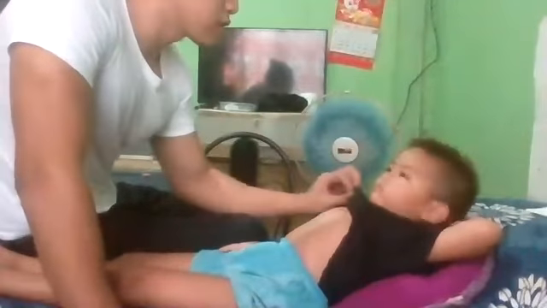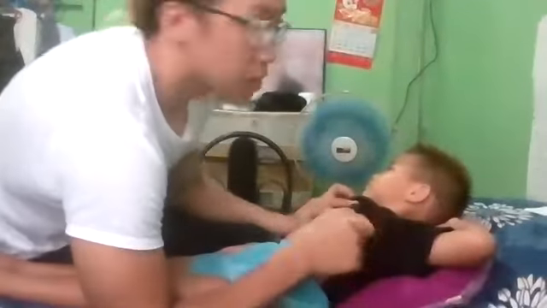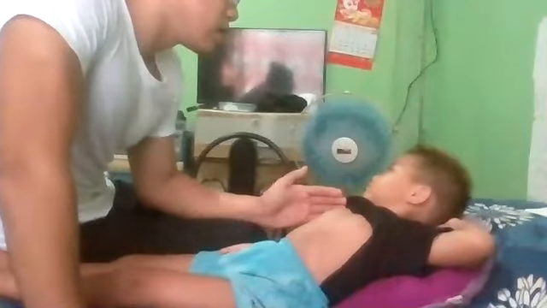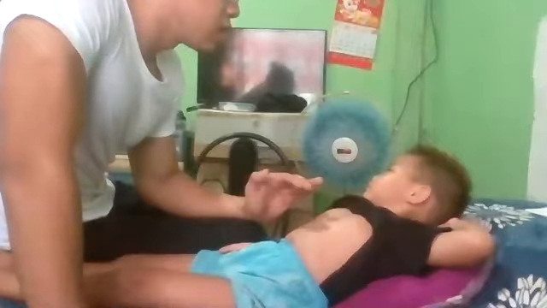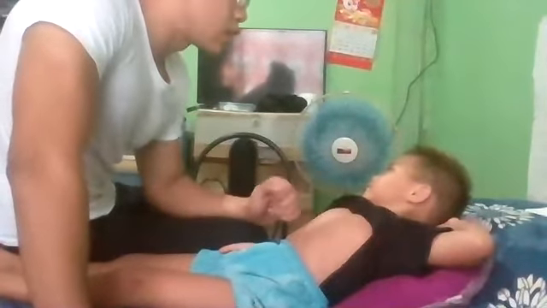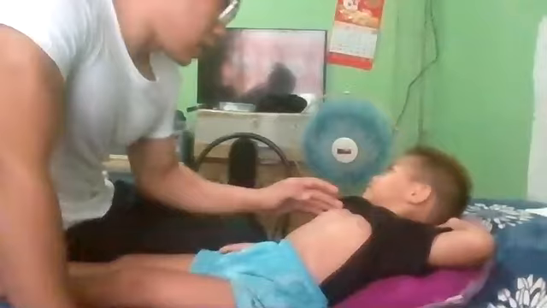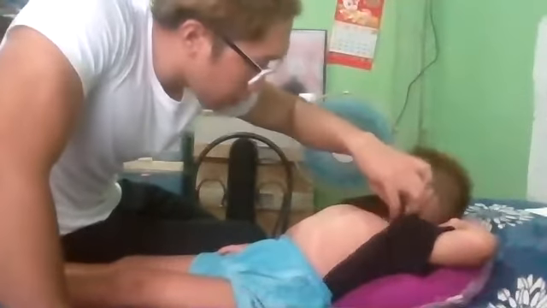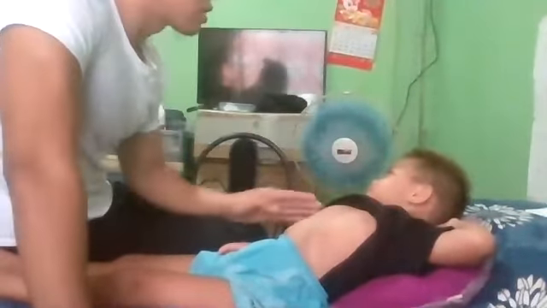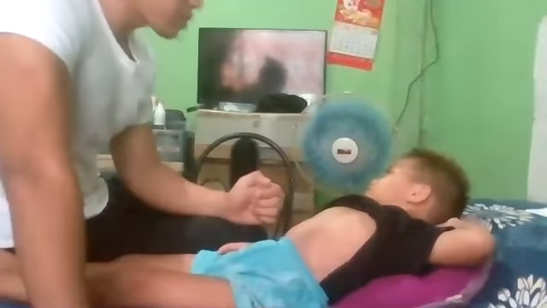Now, I'll inspect po, sir, the skin of your chest to know if there are discoloration, hyperpigmentation, dimpling, hypervascular areas, swelling, and edema. Inspect ko po, sir, skin, the area of your chest. So, sir, findings are just normal, sir.